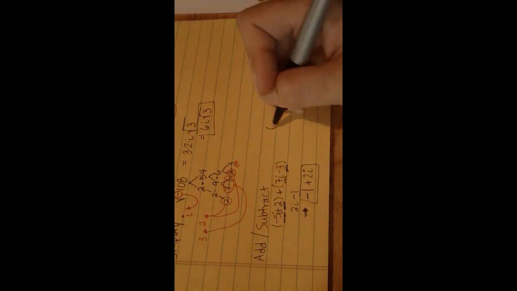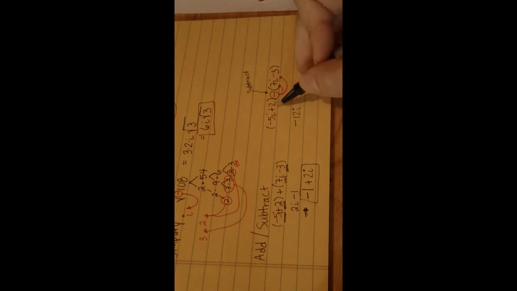Another problem. Negative 5i plus 2 minus 7i minus 3. Notice this is a subtraction problem. So you want to remember that this negative or subtraction symbol goes to both of the terms in the parenthesis that follows it. So when I combine my like terms, I have negative 5i and negative 7i, which is negative 12i. And I have positive 2 in the first parenthesis, and then minus negative 3 makes plus 3. So positive 2 plus 3 is plus 5.